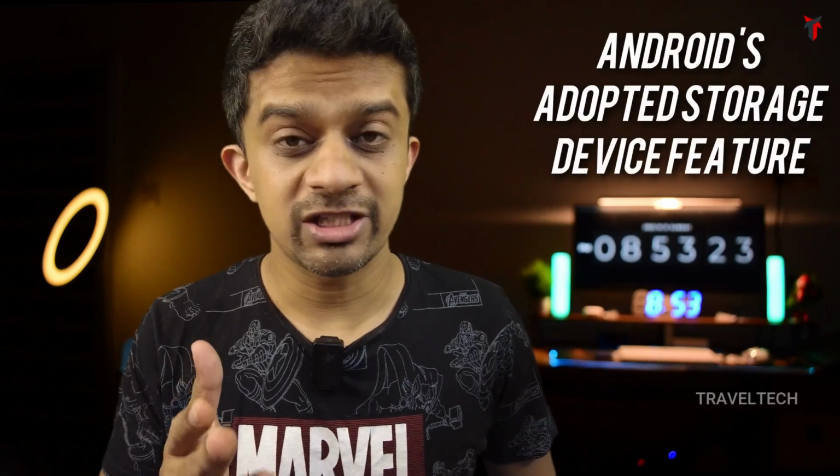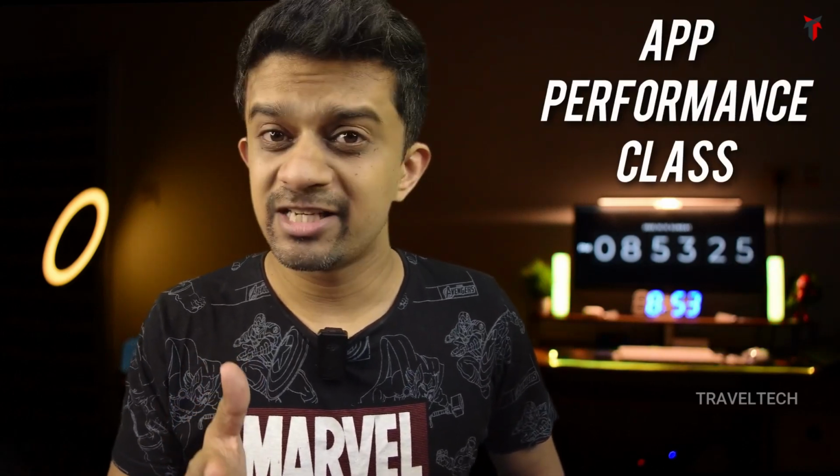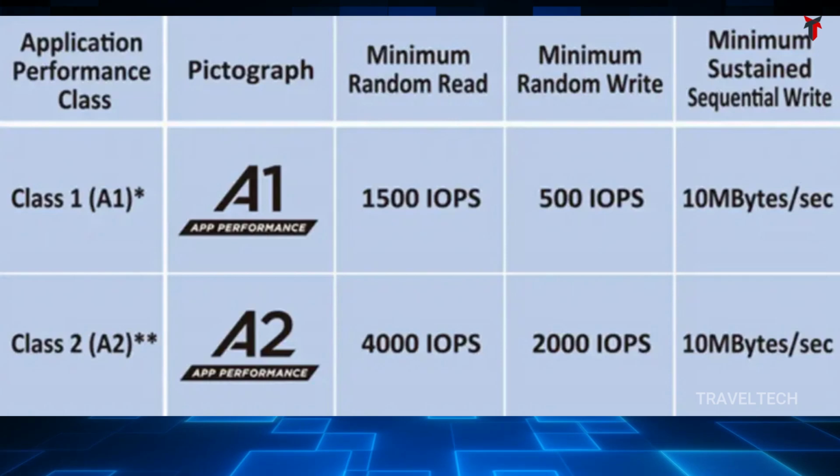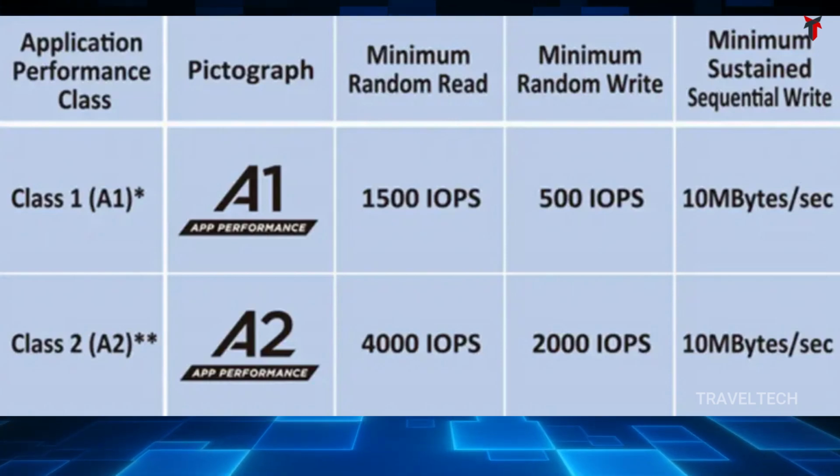Lastly, a new classification has been presented with the introduction of Android's adopted storage device feature. This is called the app performance class and is denoted by, guess what? The letter A. Basically, these are ideal for smartphones and mobile gaming which use random read-write speeds while at the same time using the same memory card for storage as well. So within the app performance class, there are 2 simple ratings, A1 and A2. So here's a quick chart to show you what the A1 and the A2 stand for.